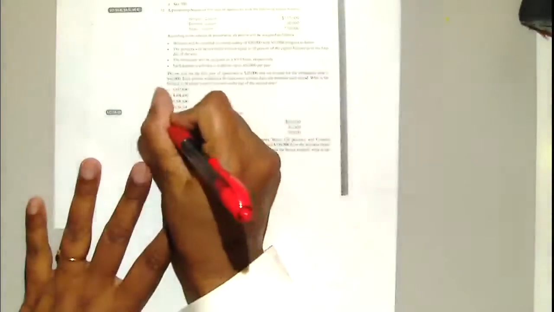Same sheet that we were doing. We did 10 and 11 last class, and this is problem number 12. So please read this problem.